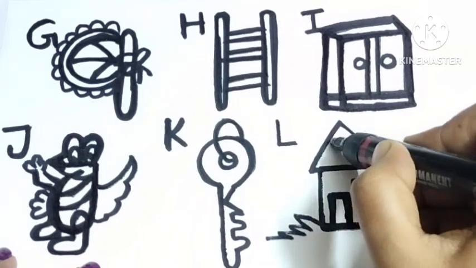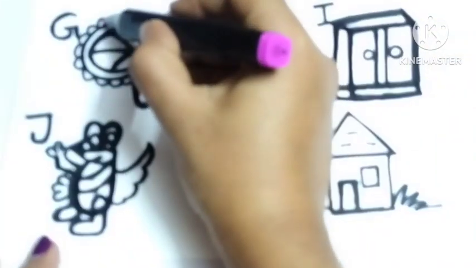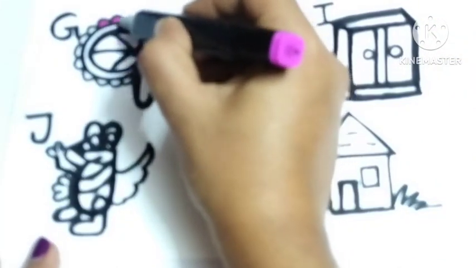I completed drawing all the pictures. Now let's start to color it. You can use any kinds of color as you like.